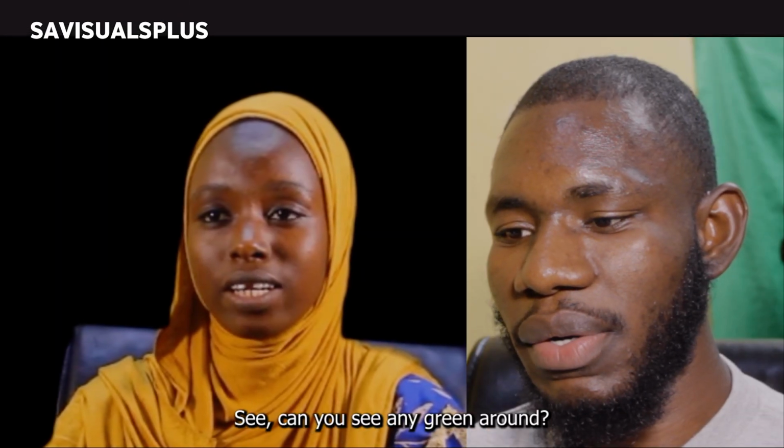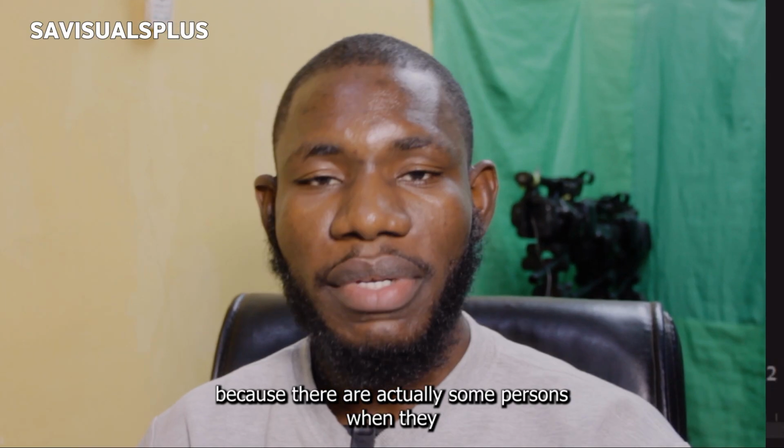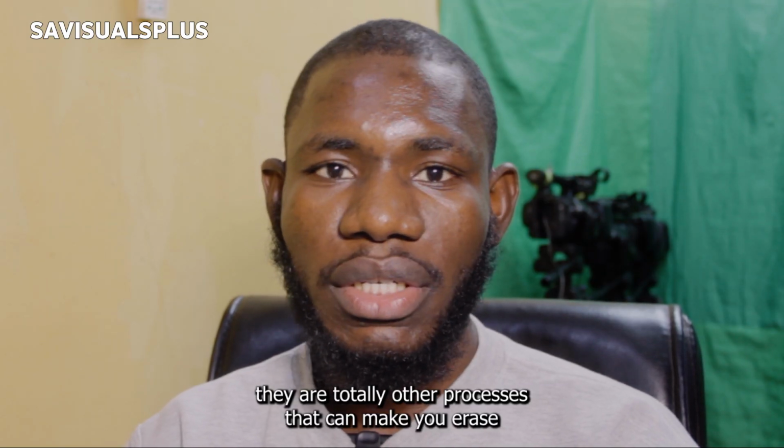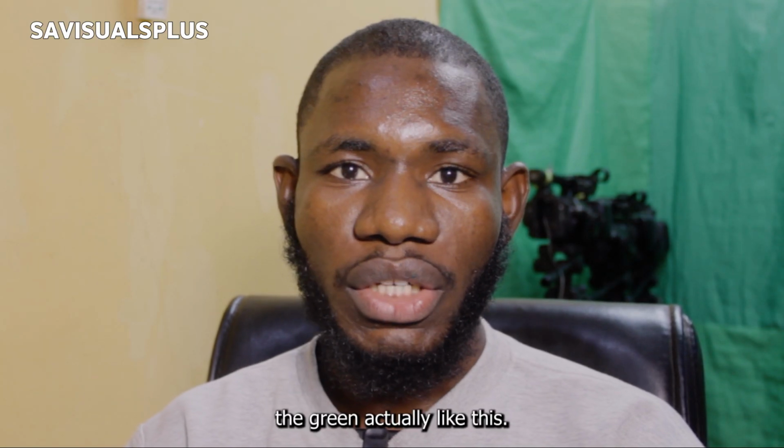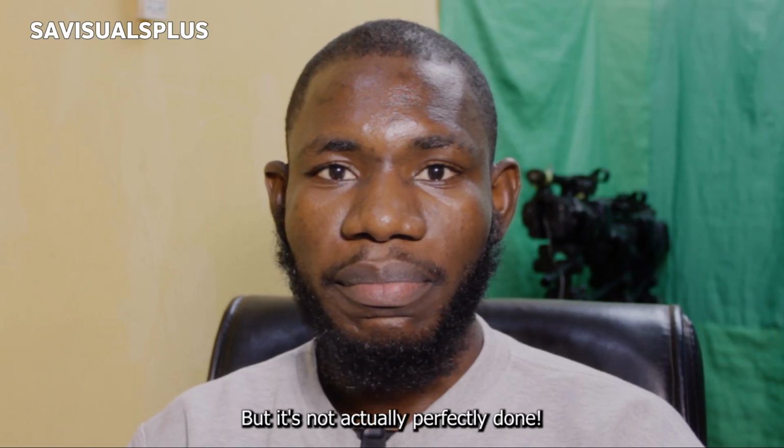Can you see any green around? Because there are some persons, when they erase, there are other processes that can make you erase the green like this, but it's not perfectly done.